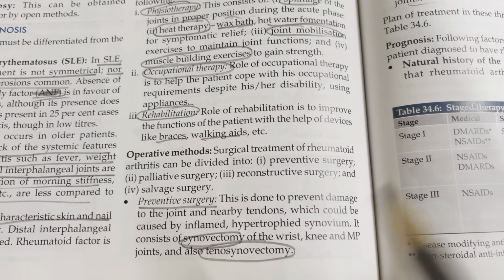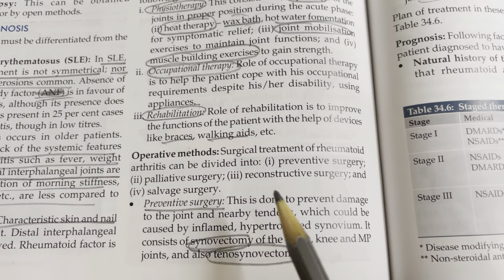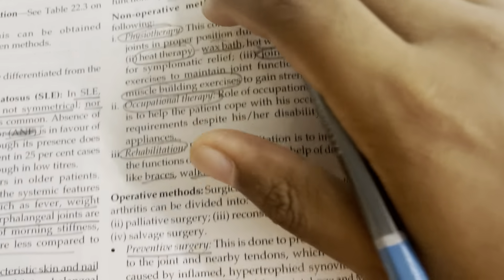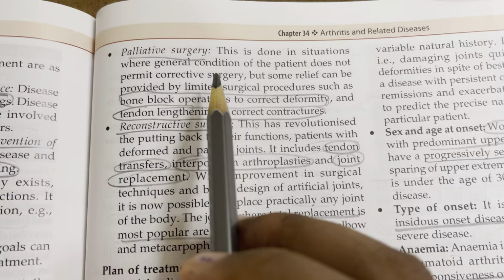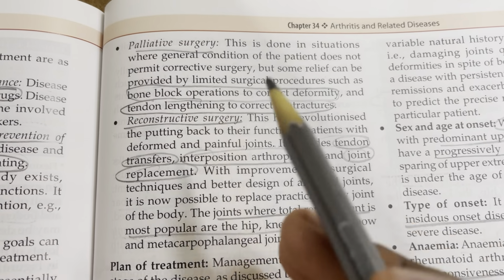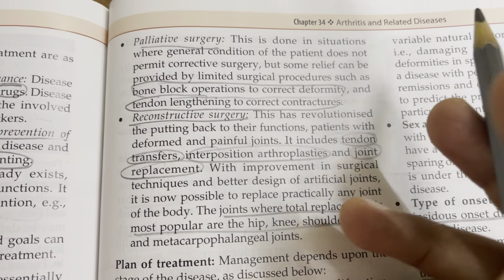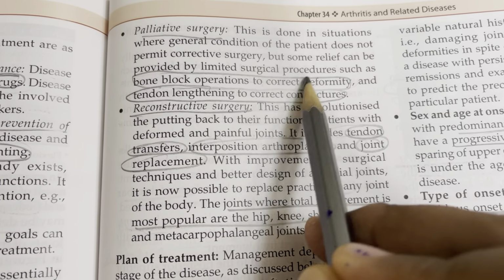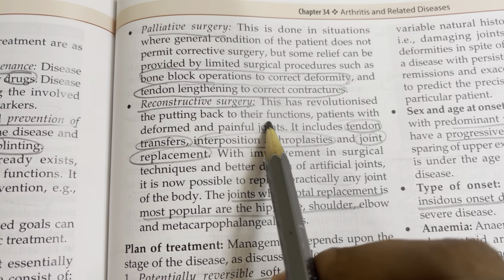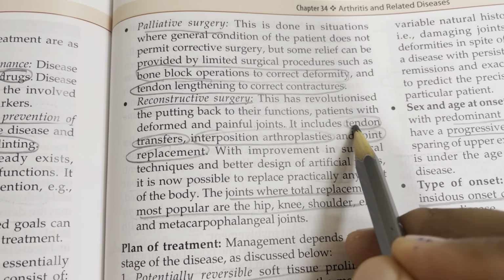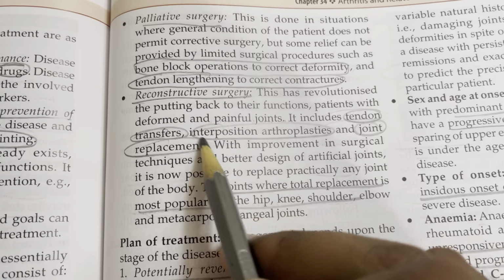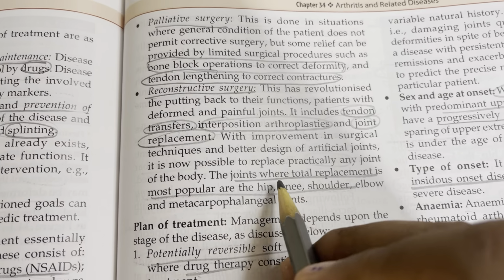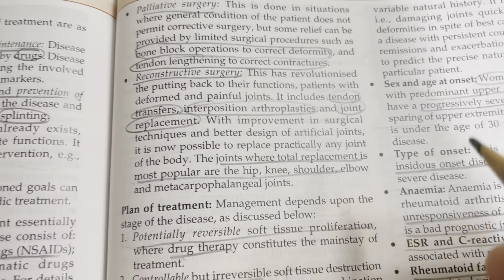Operative surgery: you can do preventive surgery, okay. You do that to prevent damage to the nearby tendons. So you can do synovectomy or tenosynovectomy. And palliative surgery: if there are contractures, you can do tendon lengthening and bone block operations to correct the deformity. Next, reconstructive surgery, okay, you put it back into function. So you can do tendon transfers, interposition arthroplasties and joint replacement. Joints where total replacement is most popular are hip, knee, shoulder, etc.